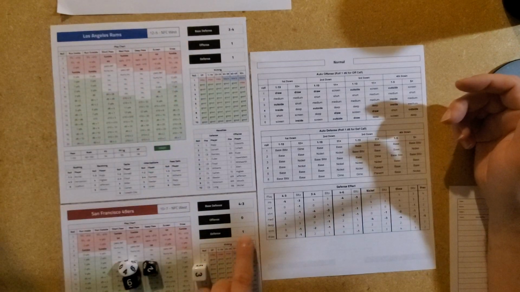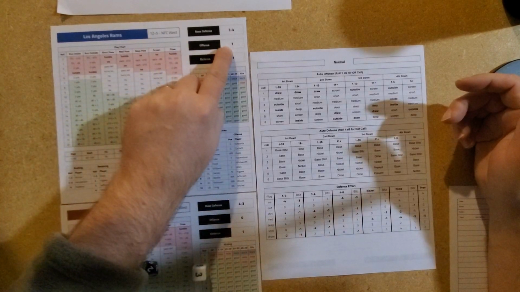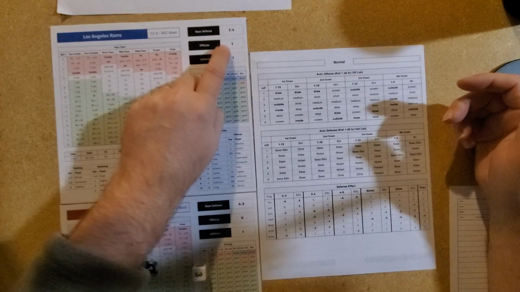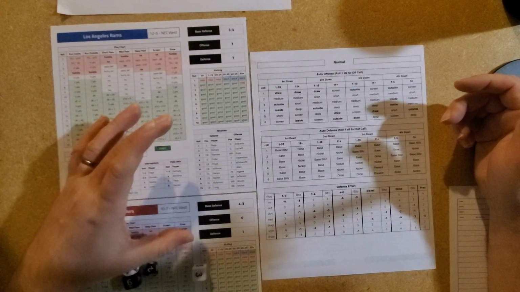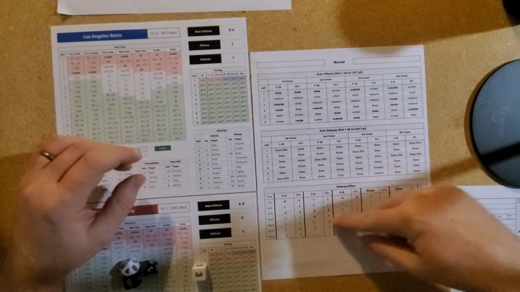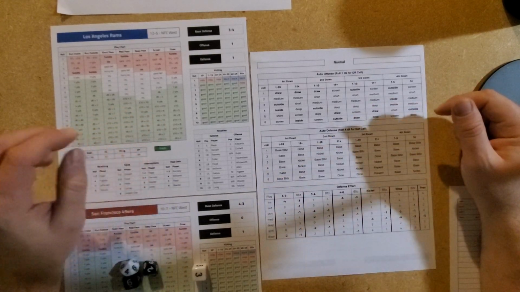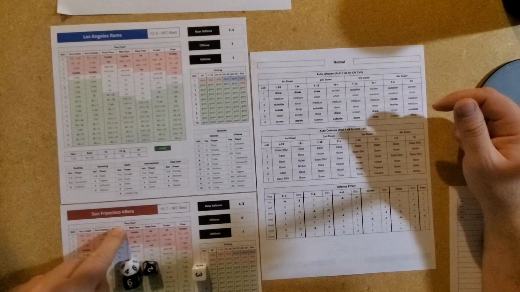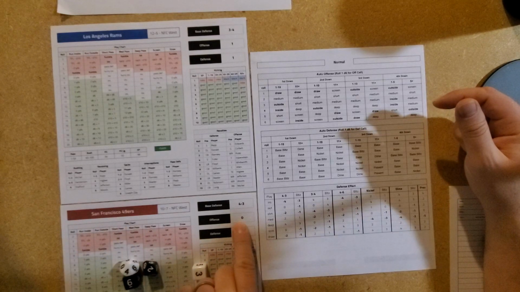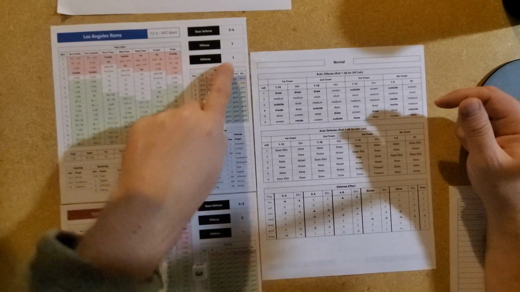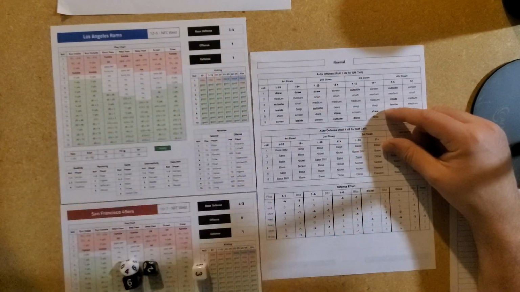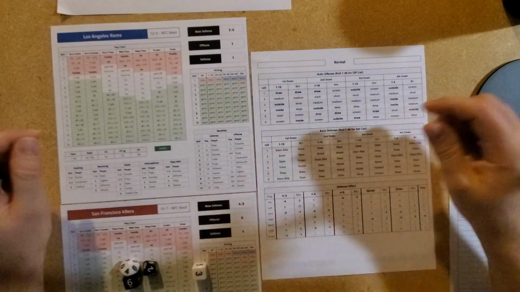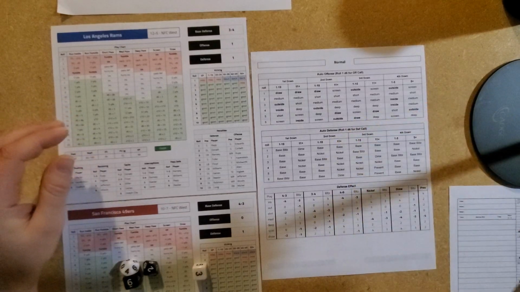So this means that this +1 is basically negated by this offensive 1. So anytime LA is running a play, there's no extra adjustment there. The adjustment only comes from the defensive adjustment. But when San Francisco is on offense, they don't have a counterbalance with their offense against the defense. So every play is this adjustment minus an extra 1. So it's been tough sledding in this game.